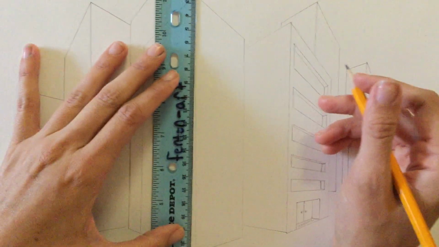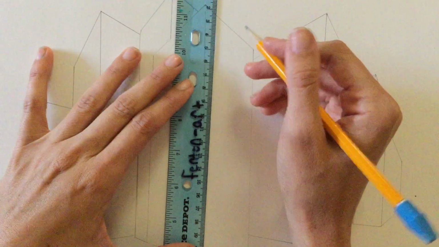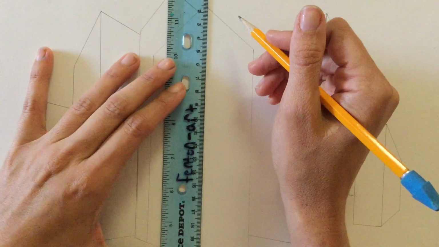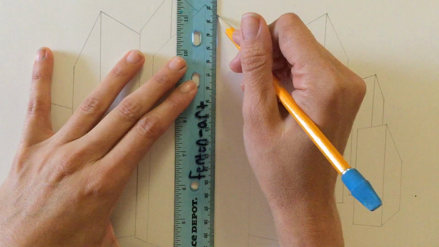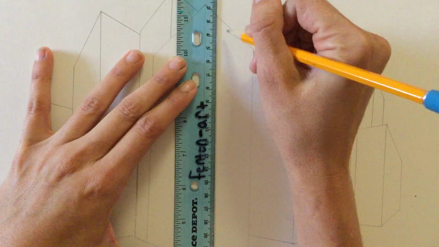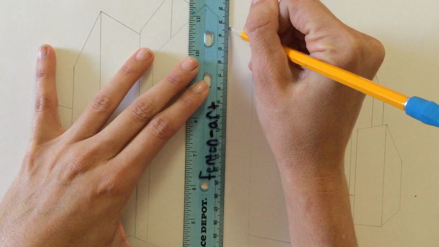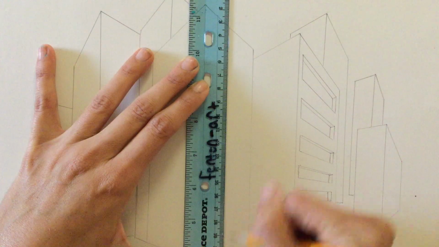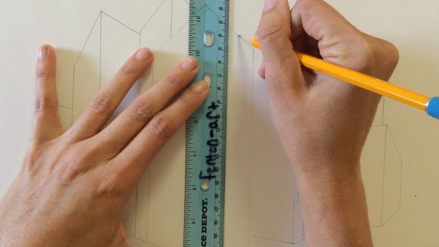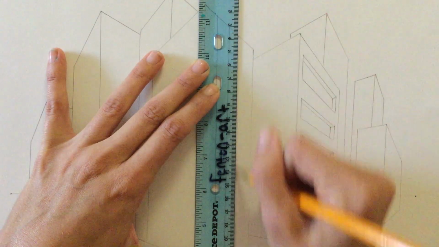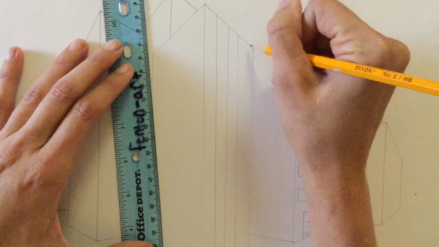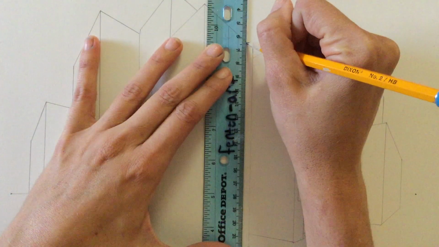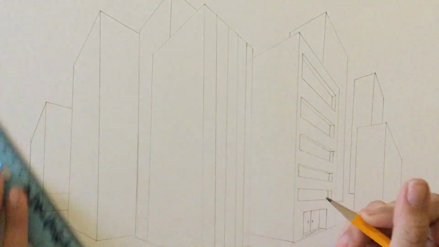This one's pretty easy. Again, you do need to use your vanishing points, except the vertical lines will always stay vertical. Just make sure you're going straight up and down and you're not allowing your ruler to get slanted, otherwise your lines will get too close together or they'll start to look a little funny. So just line it up thinking about the other ones you have on there, okay?